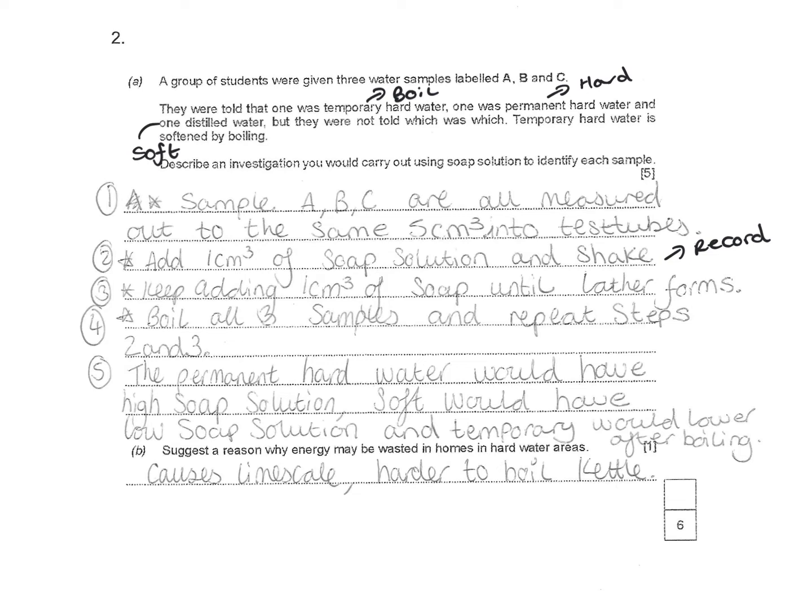Suggest a reason why energy may be wasted in homes in hard water areas. It causes limescale, making it harder to boil the kettle.